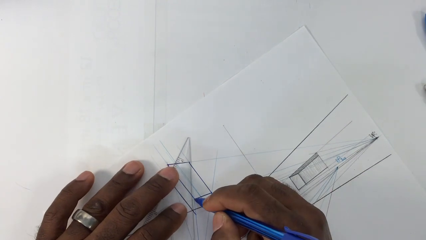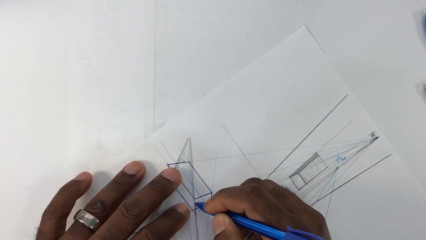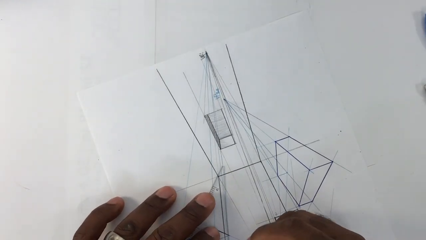So 2 blue boxes working off of vanishing points 3 and 3A. So that's what we've got.